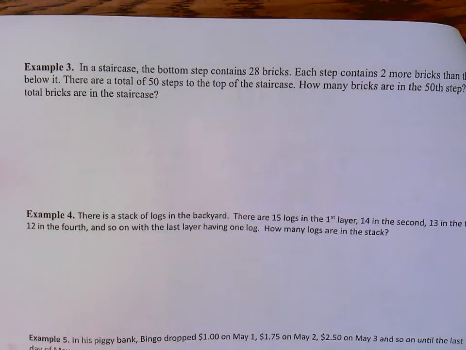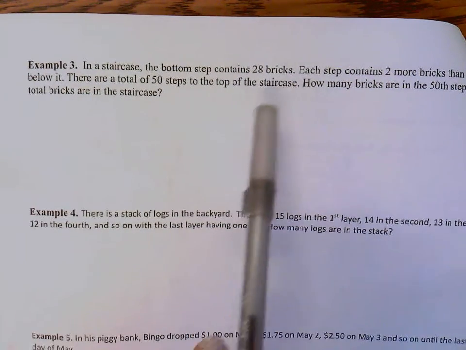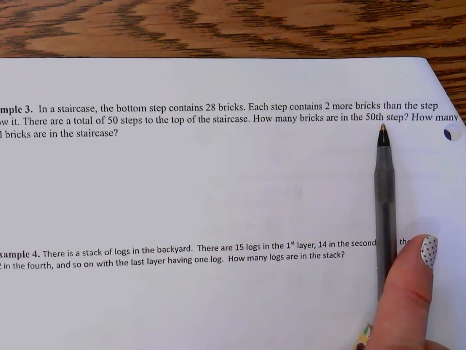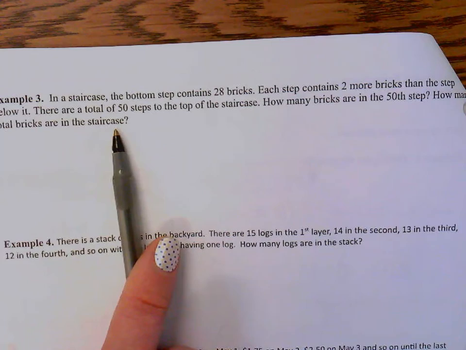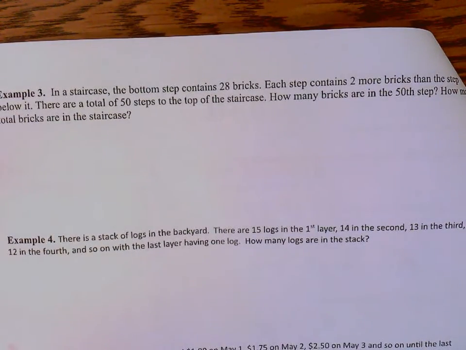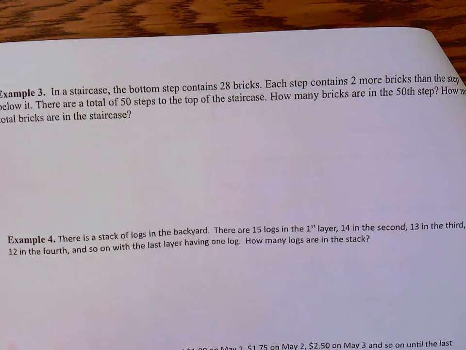And in example 3, it's a 2-part answer. How many bricks in the 50th step? That's a sequence. But how many bricks are in the whole staircase? That's a series, right? You might want to know how many bricks do I need for this wall or this staircase. Or in an auditorium, usually there's fewer seats in the front, but as you go backwards, it gets wider and wider in an arc, right? So how many seats are in this auditorium?